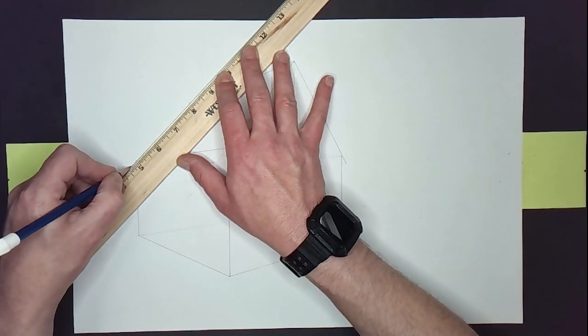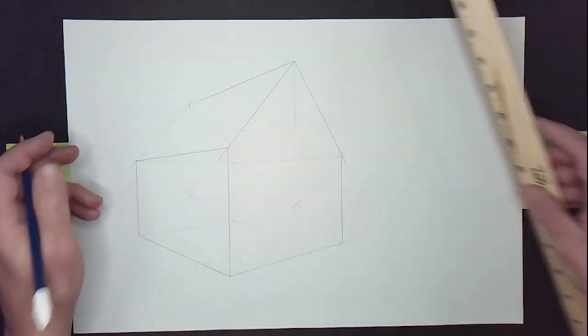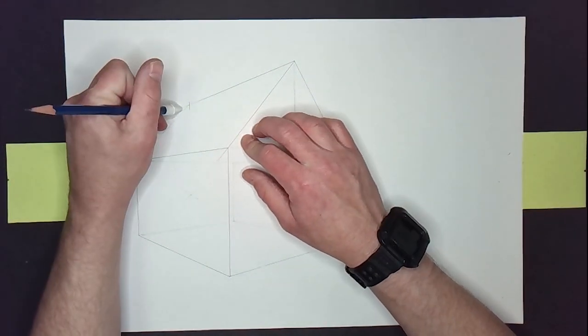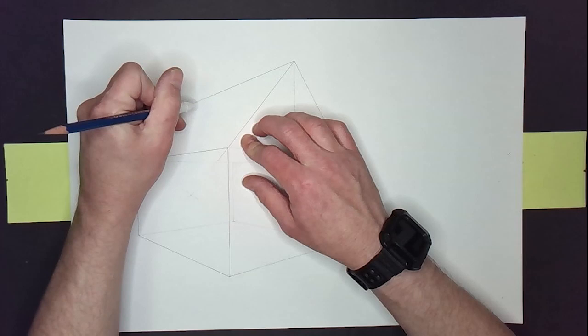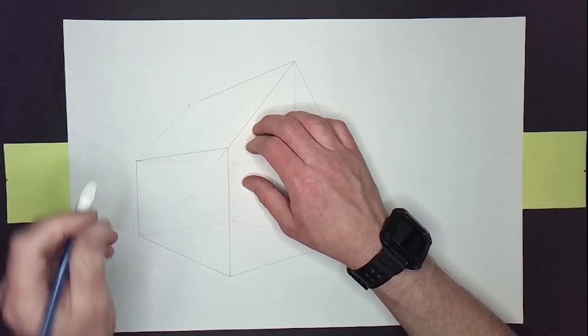Now, I don't have to worry about drawing the other side of the roof. It's not going to be visible. It's behind the building. We're not going to see it. So at this point now, we've got a finished roof line except for two things.